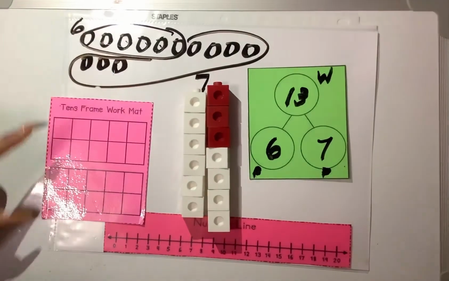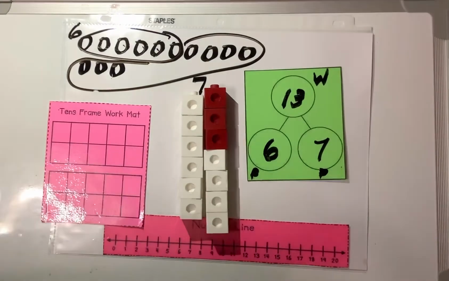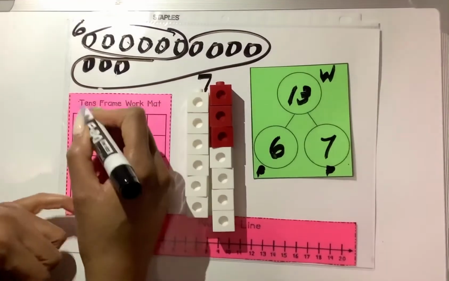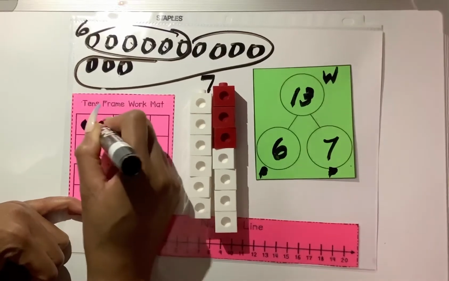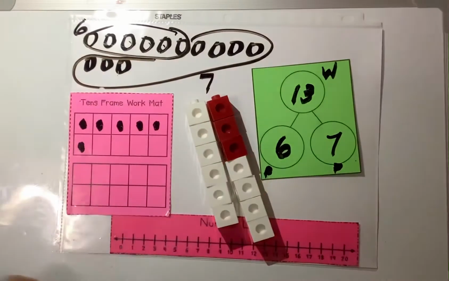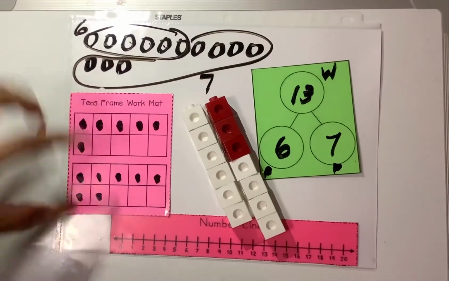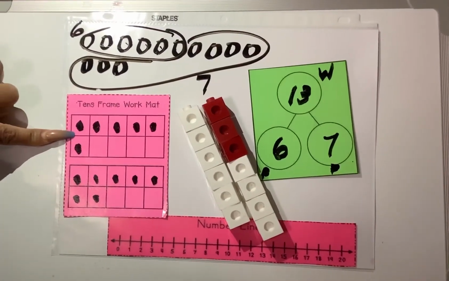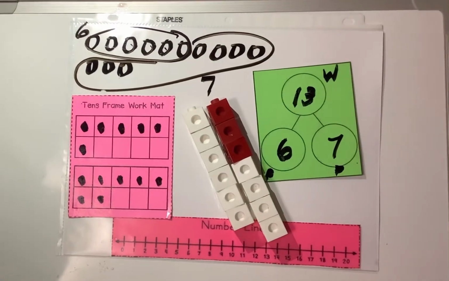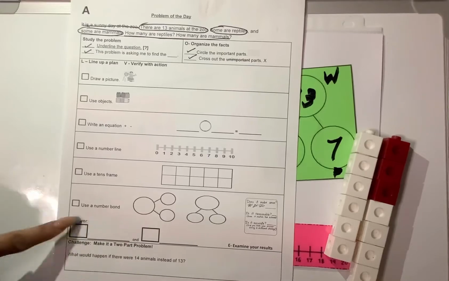So now I have my 10 frame. How can I show 13 on the 10 frame? In parts. So I have my 2 10 frames. I'm going to show one part, which is 6. 1, 2, 3, 4, 5, 6. And then my other part, which is 7. 1, 2, 3, 4, 5, 6, 7. Those are my reptiles, 6, and my mammals, 7. So when you look at my paper, there are 2 answers here.